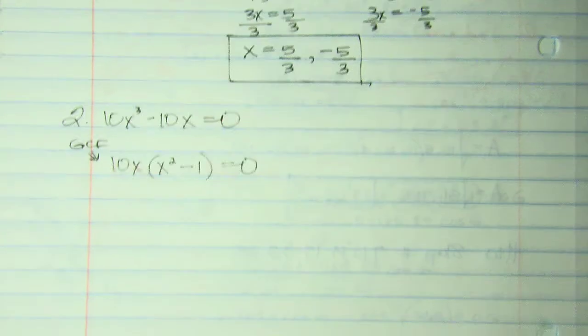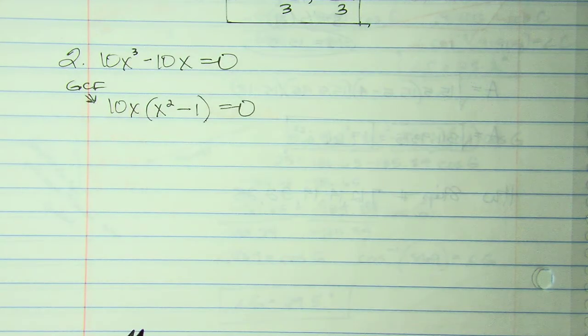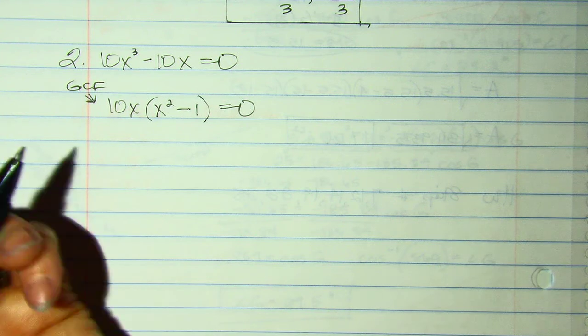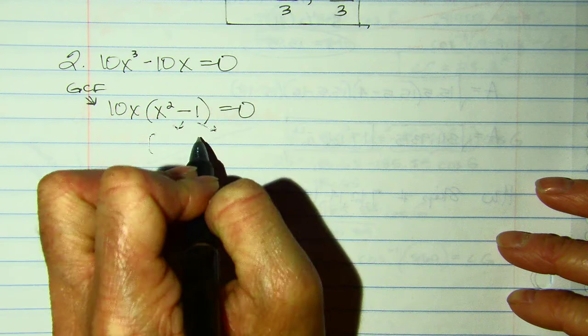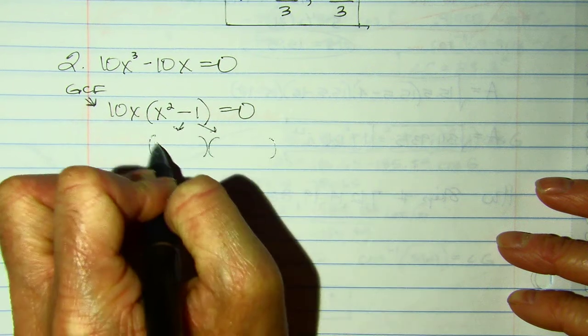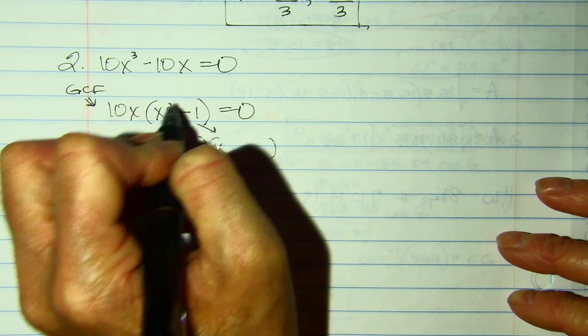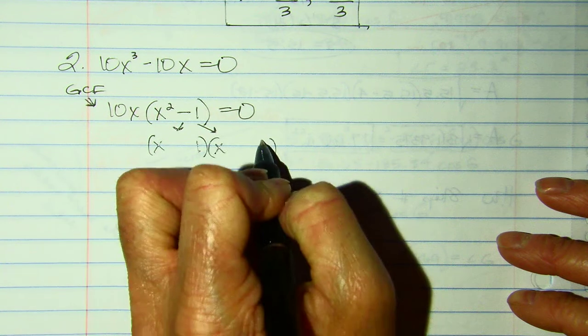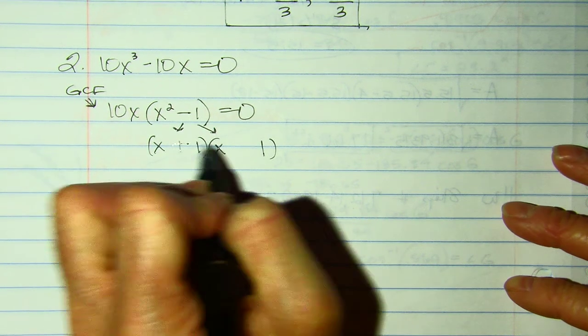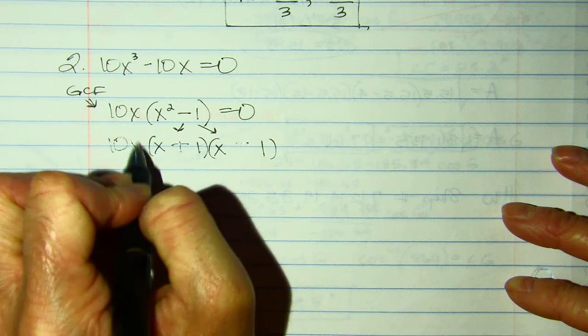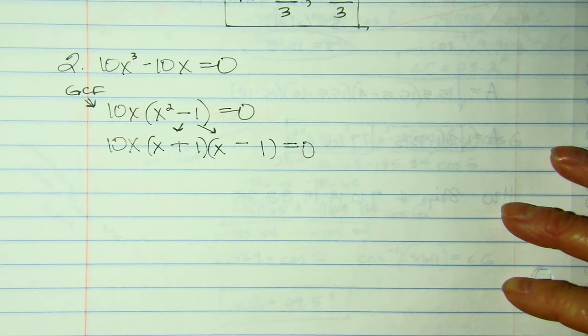Now you have two options here, it just is up to you how you'd like to solve it. But I know that this is the difference of two squares. x times x gives me x squared, and 1 times 1 gives me 1. And so 1 is plus, 1 is minus, and I have a 10x out front equal 0.